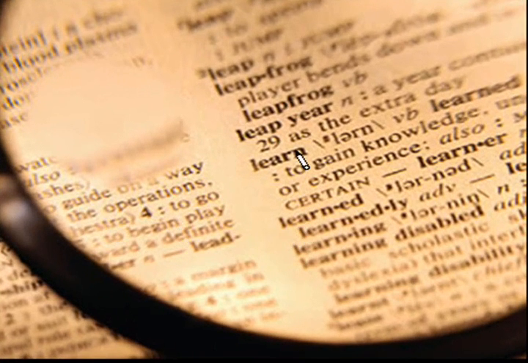Here I can show you. It is a leap year. Here N is there. This N indicates noun. Let us look at another word, learn. In front of this, VB indicates a verb.